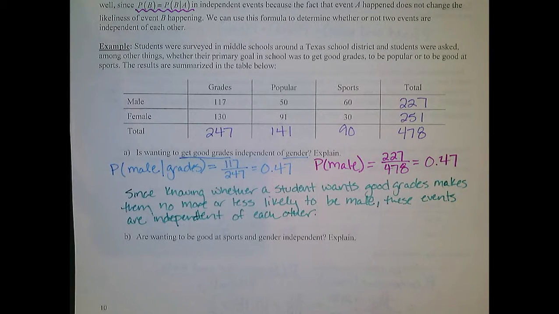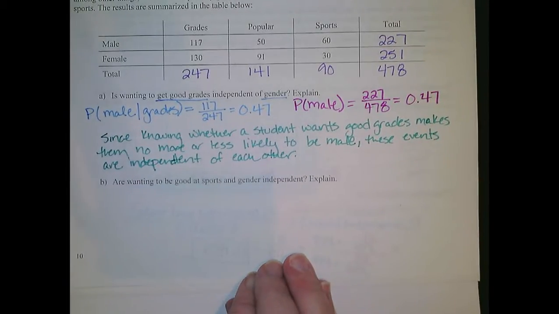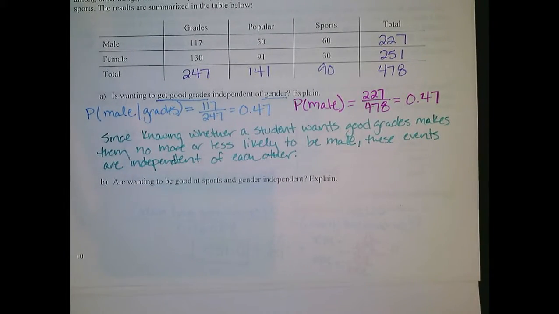Now in example B, we're wanting to know if being good at sports and gender are independent of each other. And so we're going to do kind of a similar test. In the last example, I went with the male students, and this one I'm just going to go with the female students. But again, you could use any gender for this.